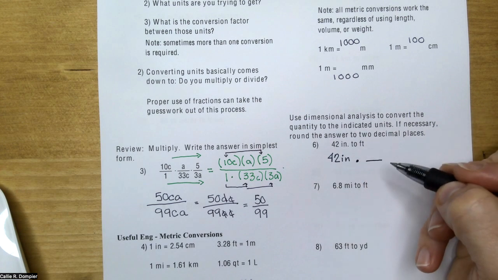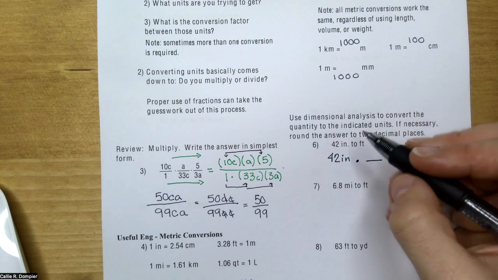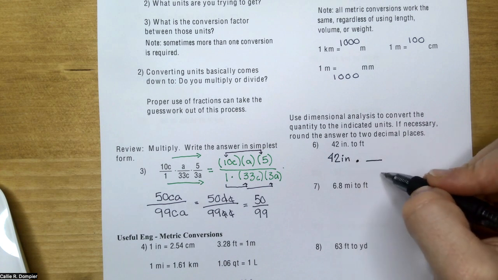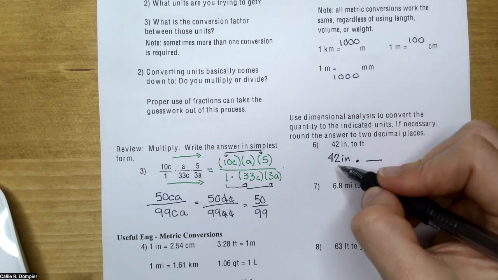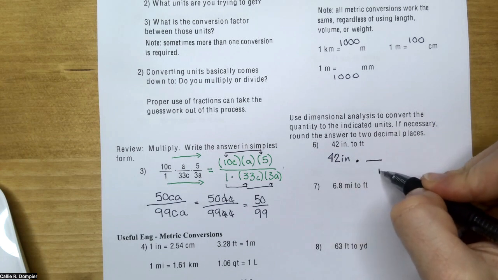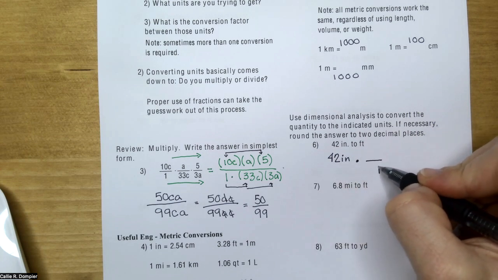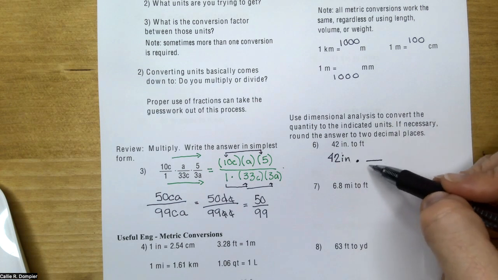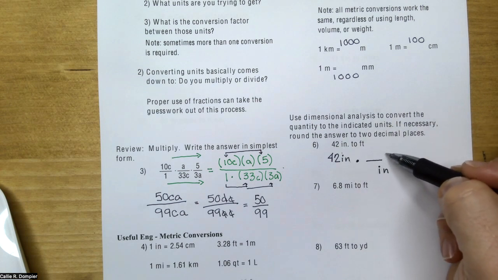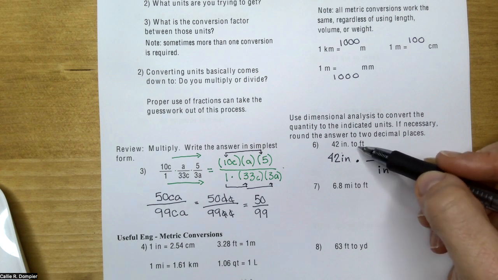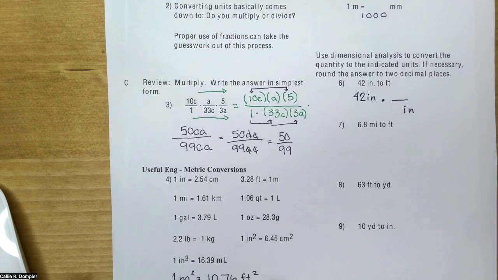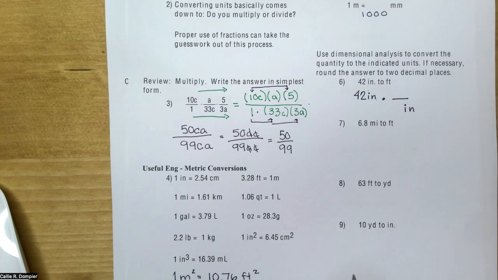What I want out of this fraction is I want the units that I start with to cancel themselves out. So if I have inches on top over here, I want inches on the bottom. Okay, then I can cancel out the inches and I'll be left with whatever units I put on top here. What units can I put on top here? I would love to put feet, right? So do I have the table that tells me how many inches are in a foot?